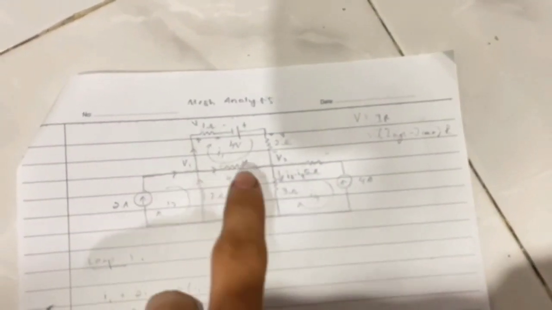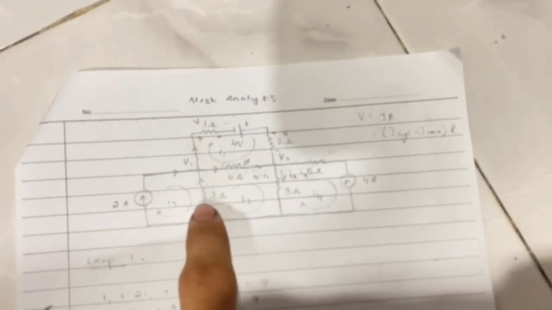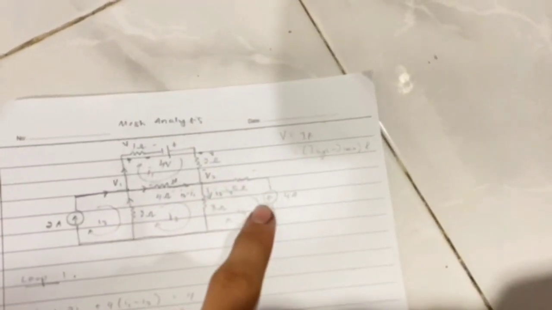The second loop is the current that crosses the 2 ohm, 4 ohm and 3 ohm. The third loop is the current across the 2 amp and 2 ohm, and the last one is the current that crosses the 5 ohm, 4 amp and 3 amp.